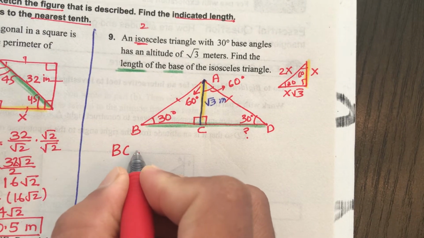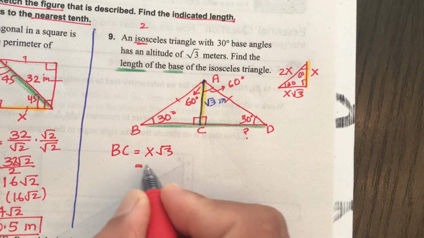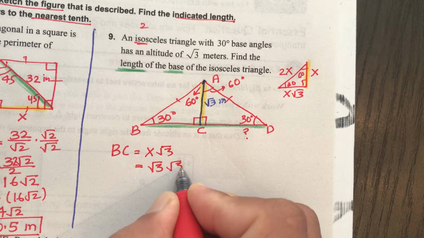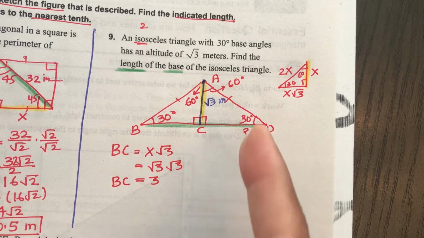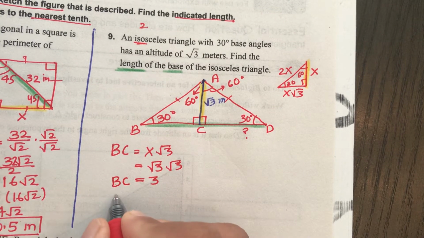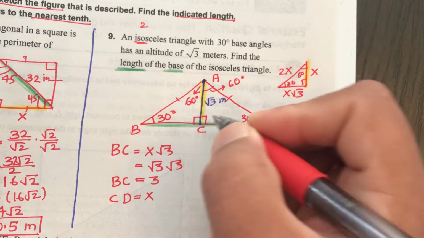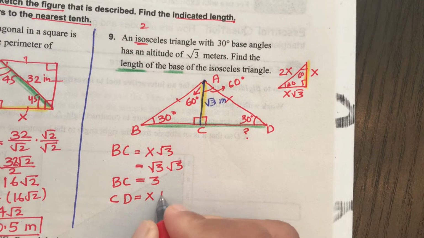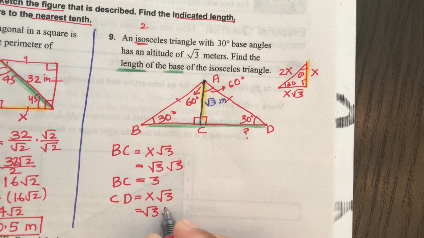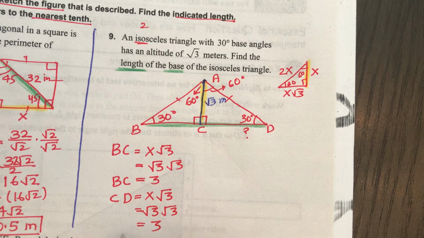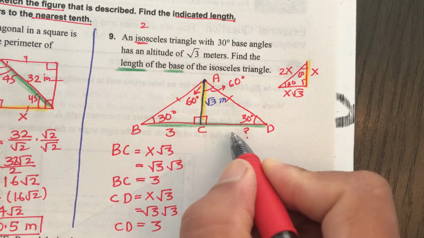So BC is what? X root 3. And x is actually given as root 3. Root 3 times root 3, that's root 9, and that is 3. So BC is 3. Same way, if I try to find CD, CD is again x root 3, because this is the shorter leg and this is the longer leg. That's going to be x root 3, and again root 3 times root 3, that's 3. So CD is 3. So we got BC, that is 3. We got CD, that is 3.